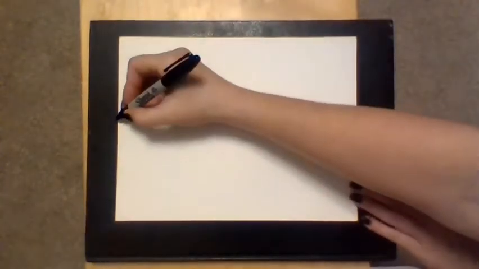We are going to take a look at optical art, or op art. What we're going to be looking at and creating is what I like to call worm tunnels or wormholes. The first thing, and I'm going to show you a couple of different ways to do this, is you are going to create a line across your page.